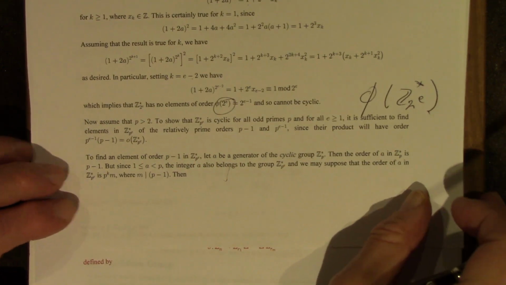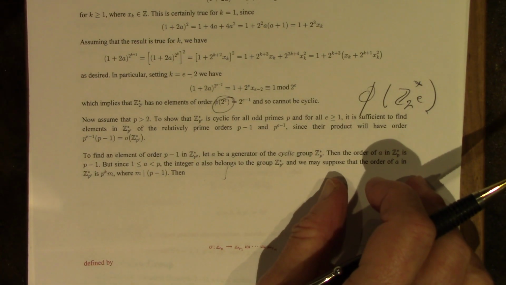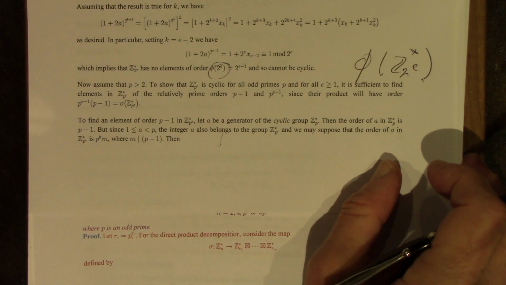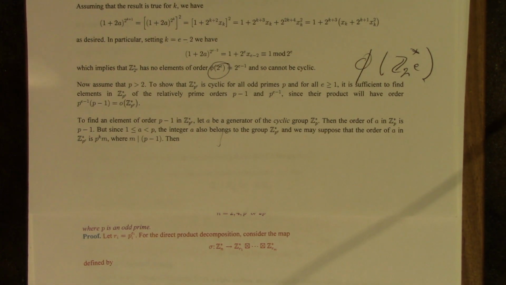The problem we have is that Zp star is not a subgroup of Zp to the e star. It is a subset, but it's not a subgroup because the binary relations are different. In Zp star, we multiply mod p. In Zp to the e star, we multiply mod p to the e.